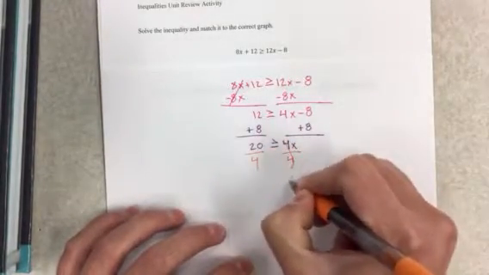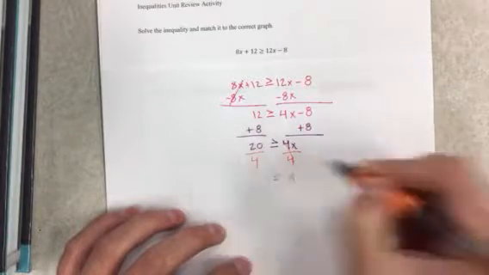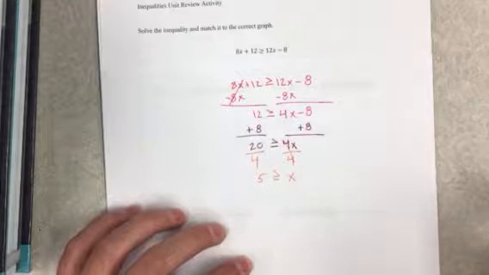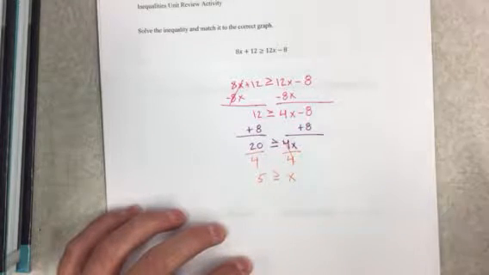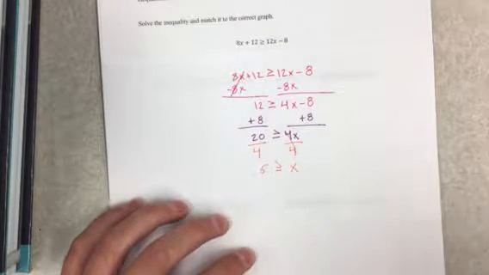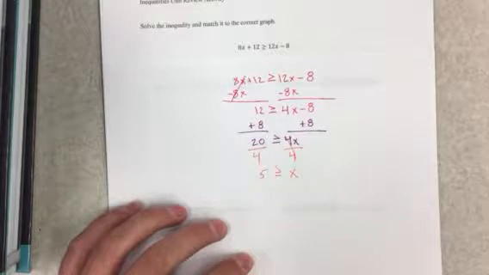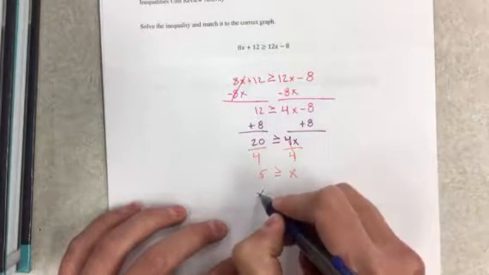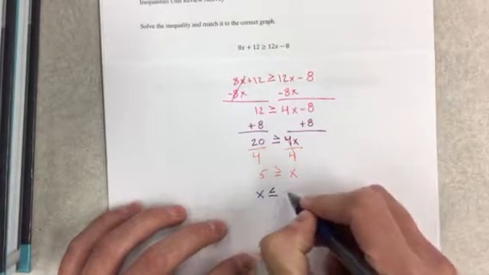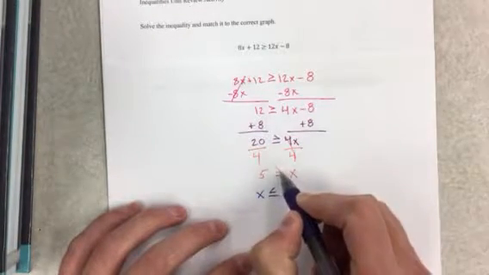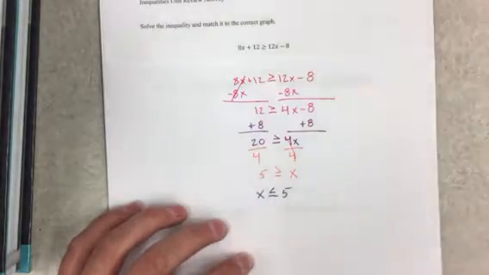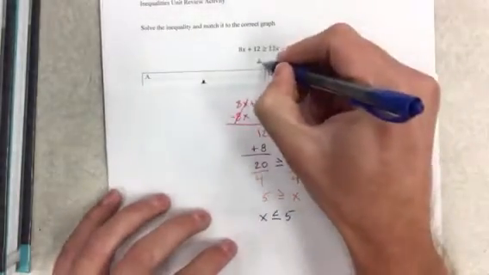Okay, so our x has the coefficient of 1, and we know that 5 is greater than or equal to x. Now, if we're going to use this inequality, it's often best to get x on the left-hand side. Makes it a little bit easier for us. So we can switch this whole entire thing around. Just notice that the inequality symbol is pointing towards x, so make sure when you flip it, it is still pointing towards x. I'm going to copy this on my paper now.